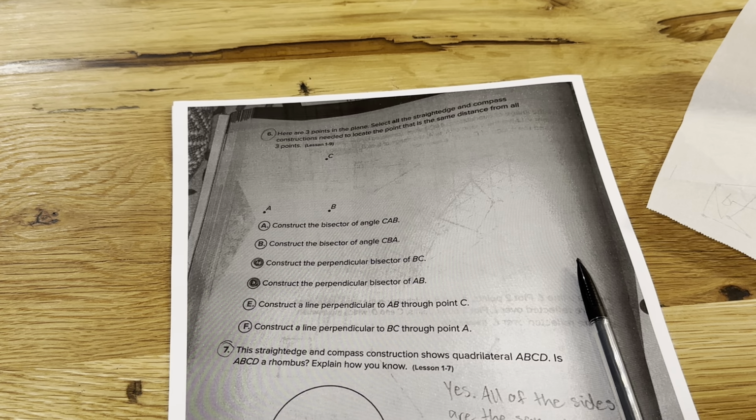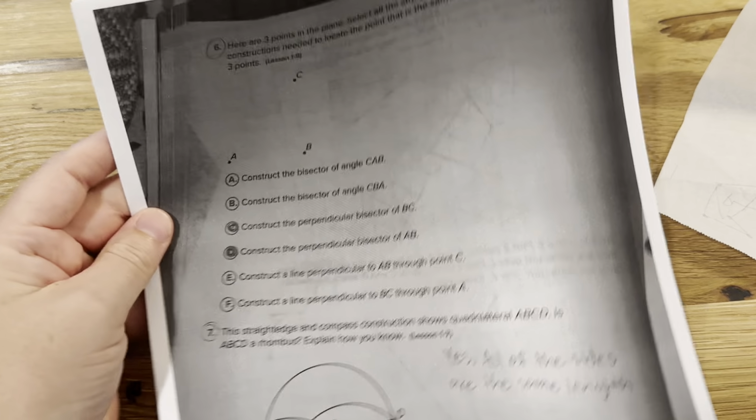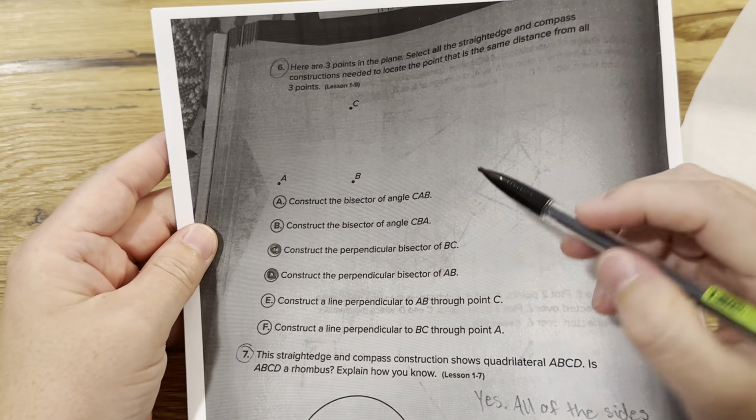Okay, so on this one, at first I thought it was a select all that apply, but what it means is you need what information to create one that is equidistant from the 3 points. So it's not a does A work or B work or C or D or E or F. It's which of these together will work. So this is a little bit different question than what you've seen before.